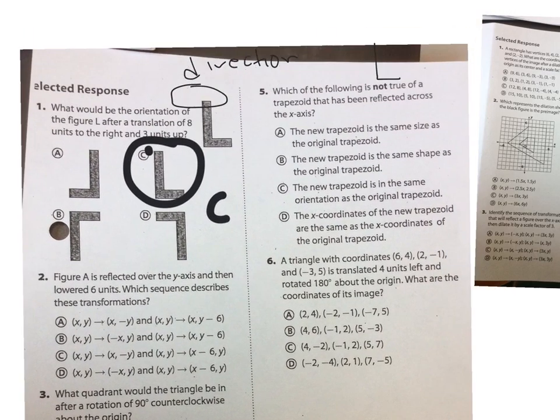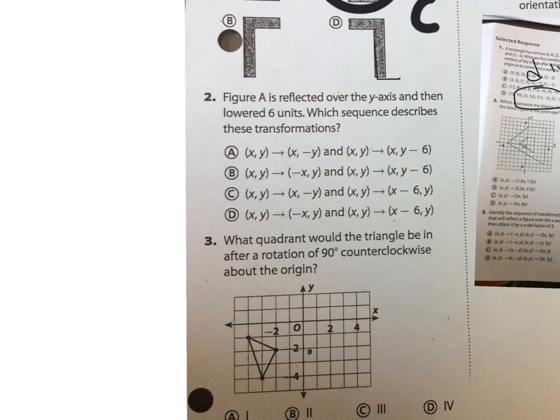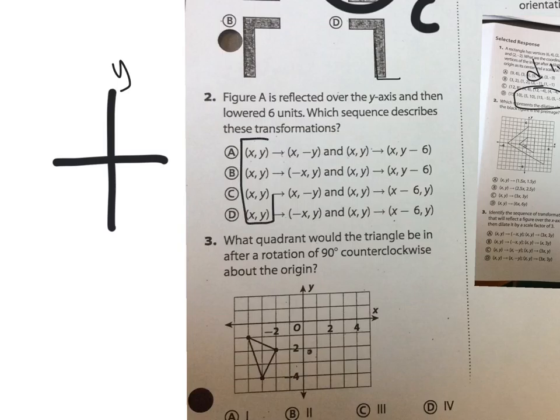Number 2 says a figure is reflected over the y-axis and then lowered 6 units. So for this, you really want a piece of graph paper. I don't have the graph paper, so I'm just going to do a pretend graph over here. And it says figure A is reflected over the y-axis, so here's the y-axis, and then lowered 6 units. So notice that all of my original points are x, y, so that means they're going to be in quadrant 1. Remember, this is quadrant 1, quadrant 2, quadrant 3, and quadrant 4. So we're going to start in quadrant 1, and it says if I were to reflect it over the y-axis, so we're going to reflect this over to here.